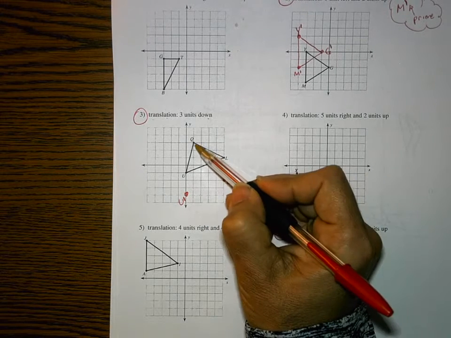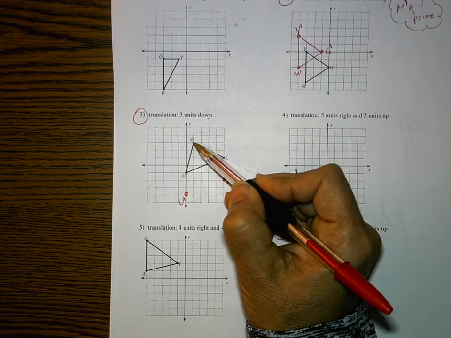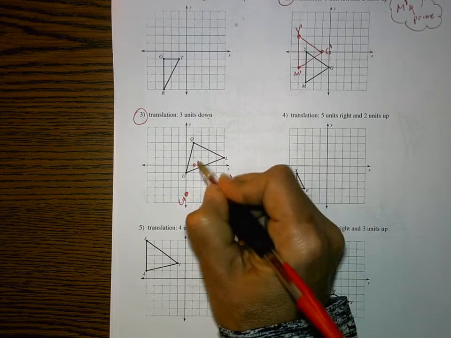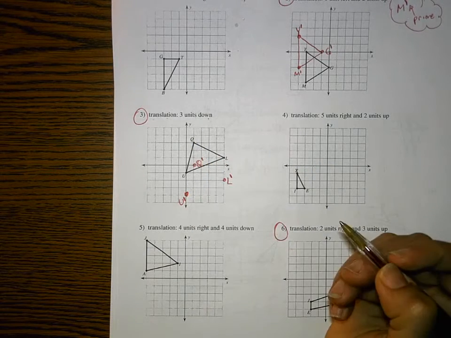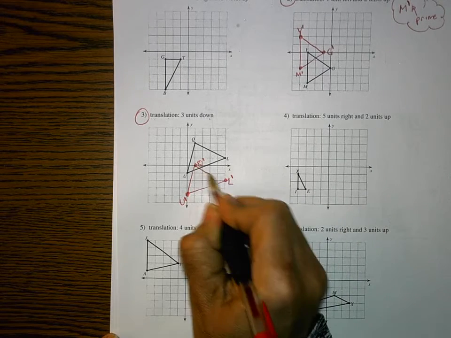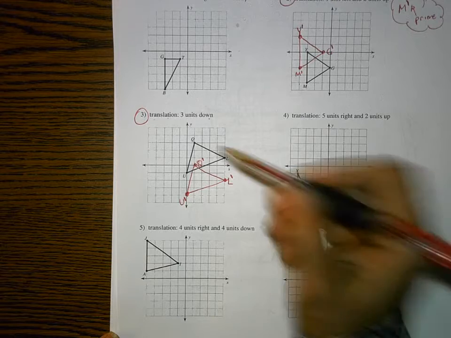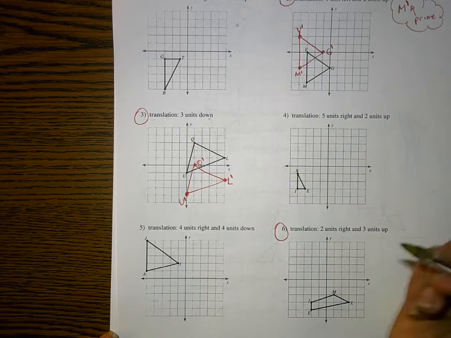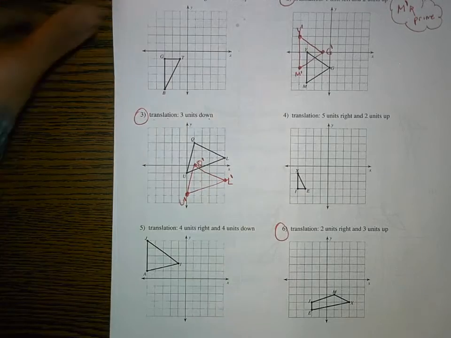And then this is point Q. Move it down 3 units, 1, 2, 3. And it ends right here. We're going to put Q prime. So now we can connect the dots, the points. And we know that our figure, our triangle, just slid down 3 units. Okay? Let's do one more with two moves.